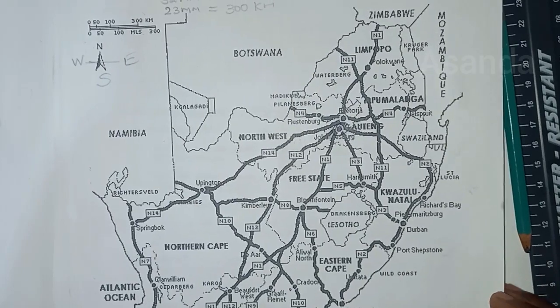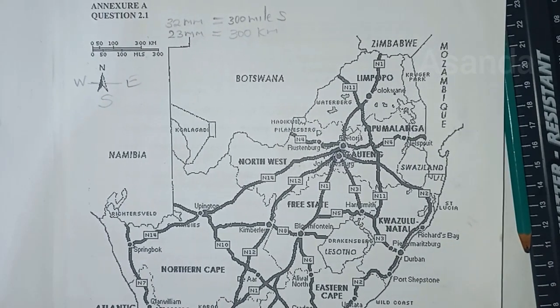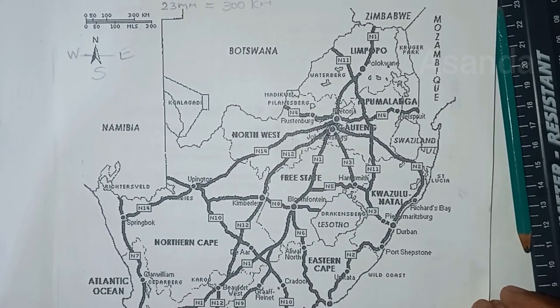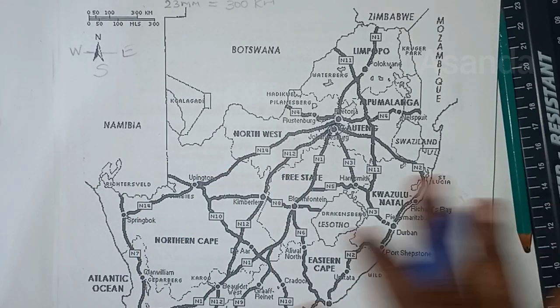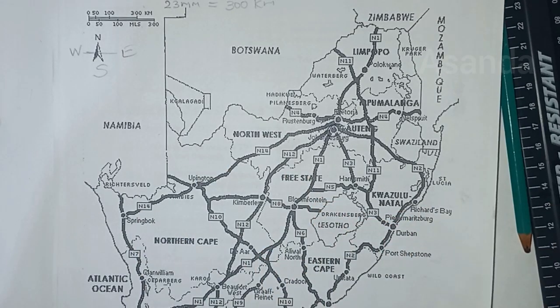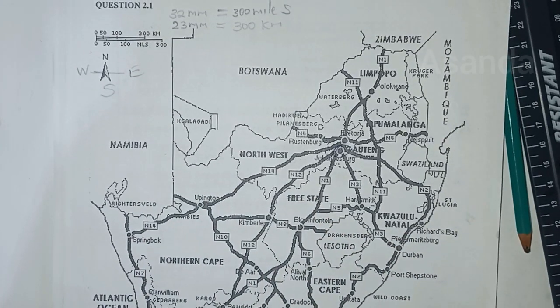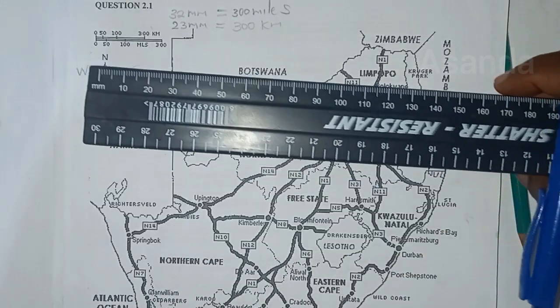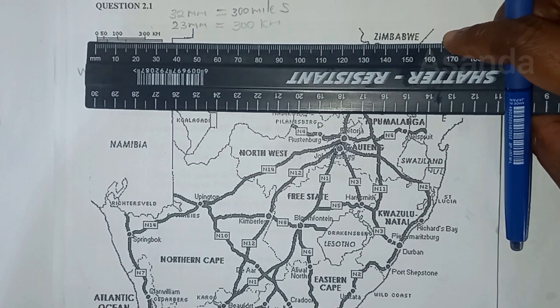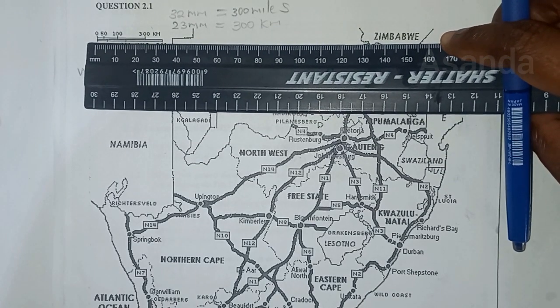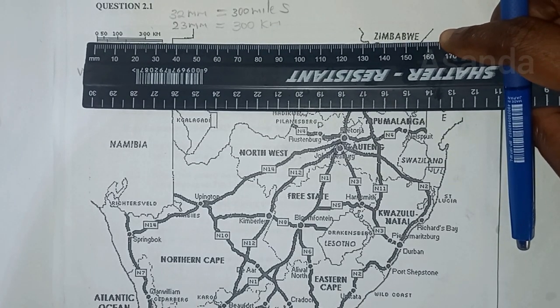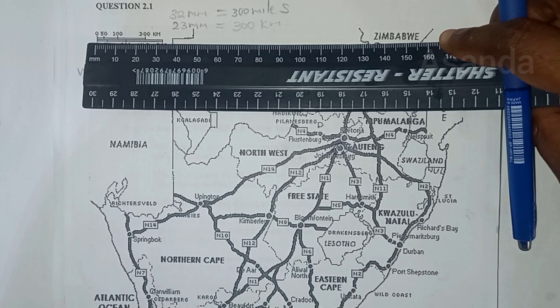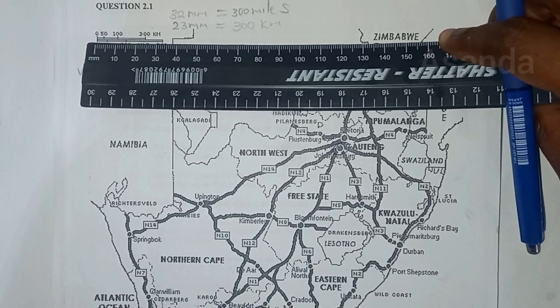Write down the names. Wait, let's start here first. Map for 2.1. Here we go. We have a map here with a scale, and I already did my measurements for my bar scale. We have a bar scale, we have north, and if you measure the whole thing, you'll get 32 millimeters or 3,2 centimeters for 300 miles.